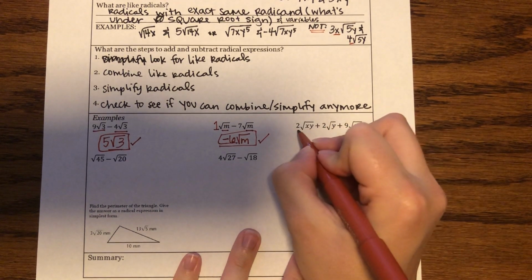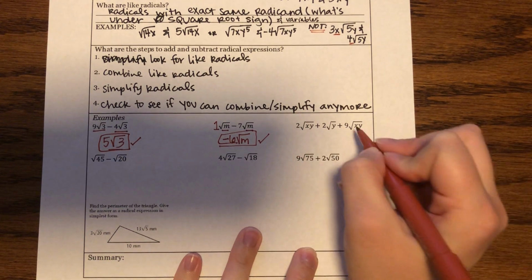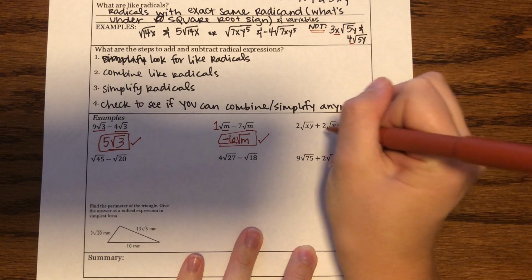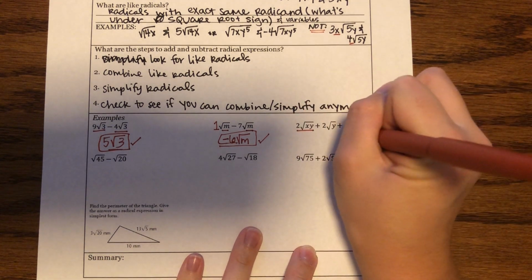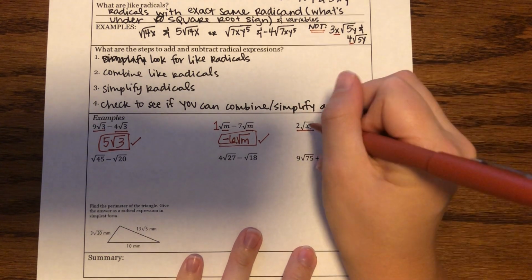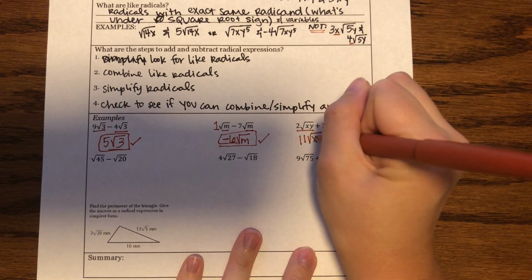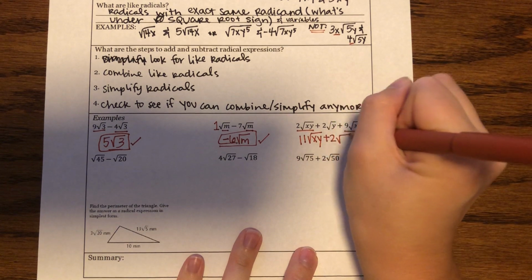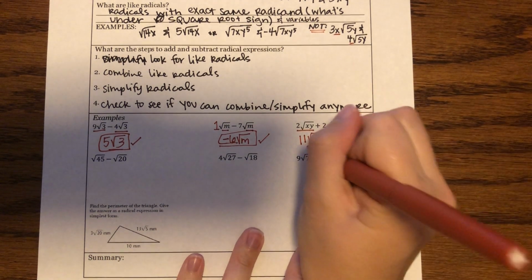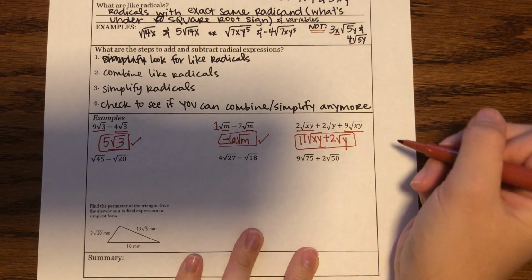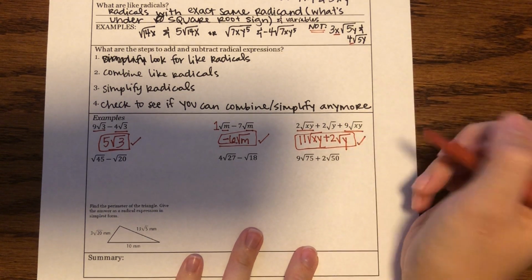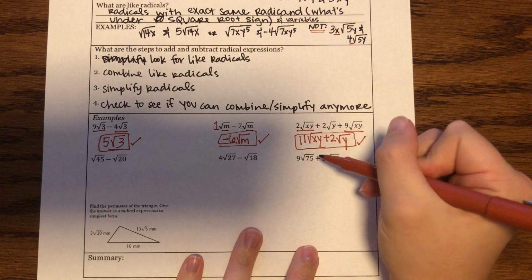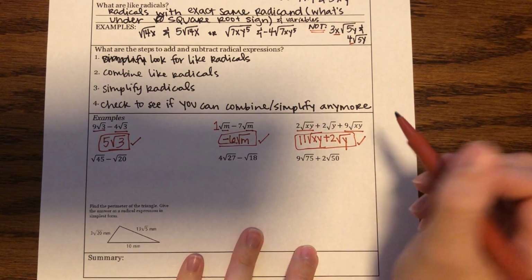This third example, we have 2 square root of xy plus 2 square root of y plus 9 square root of xy. We have 2 square root of xy and 9 square root of xy are like terms. When we combine those, we get 11 square root of xy. This 2 square root of y does not have any like terms, so we leave it as such. We can't simplify this anymore, so this is our final answer. Sometimes our final answer is going to be another expression. We're not solving, we are just simplifying.